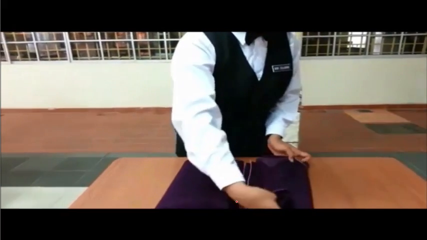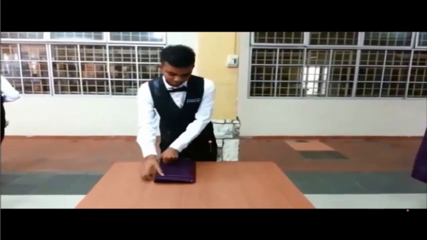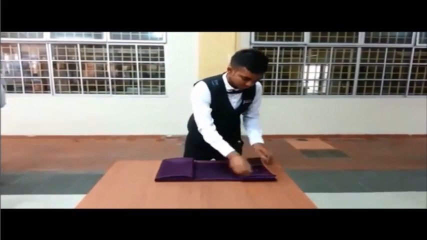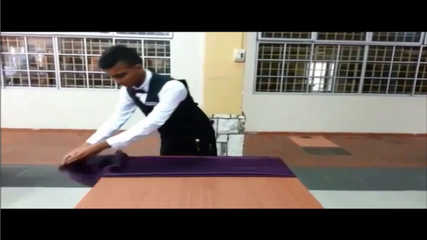After the laundry attendant has laundered it, and you clean the table, you have the responsibility also to fold this tablecloth. Now this is the demonstration on how to lay the tablecloth. Please watch carefully.